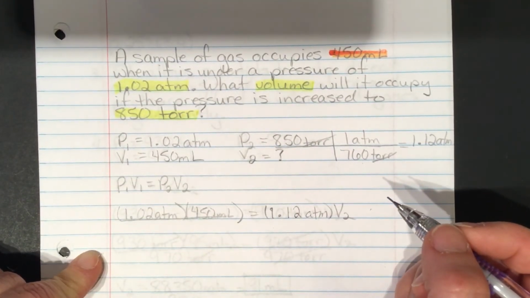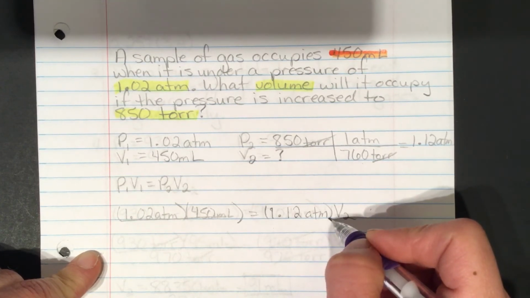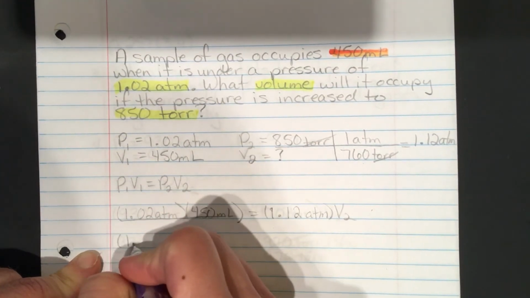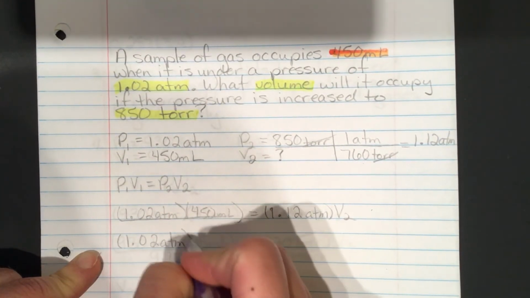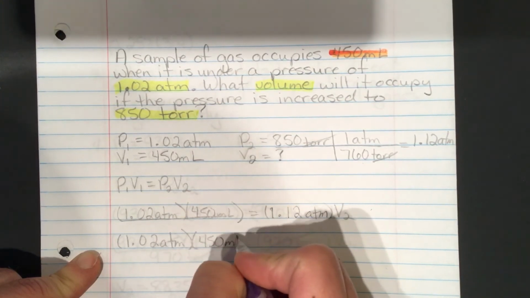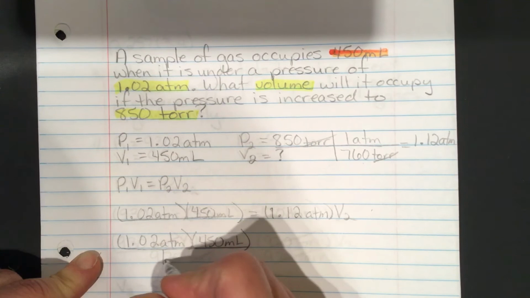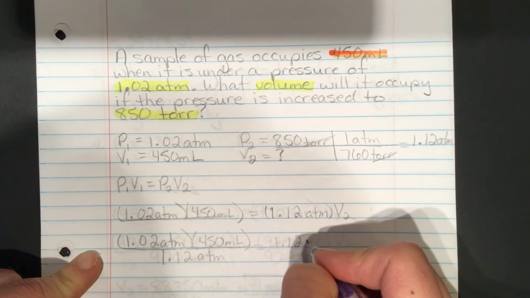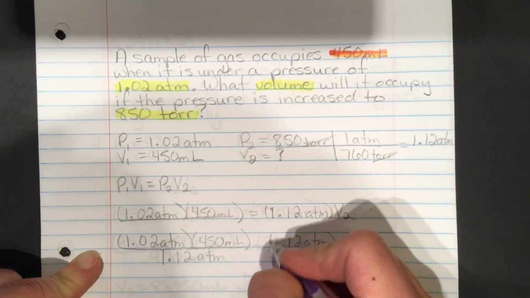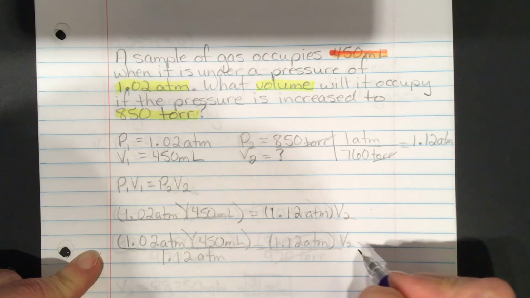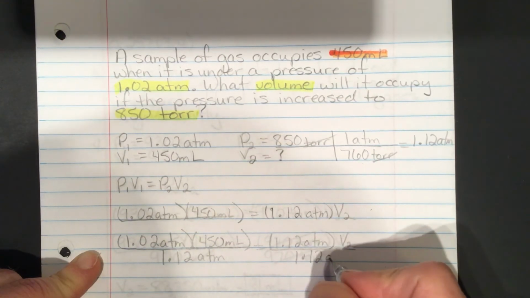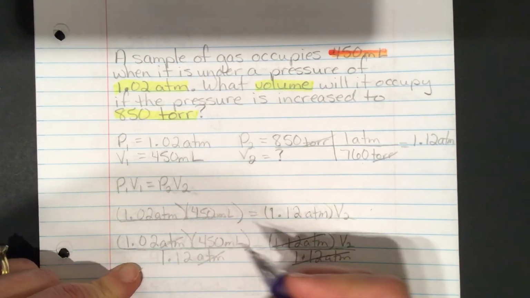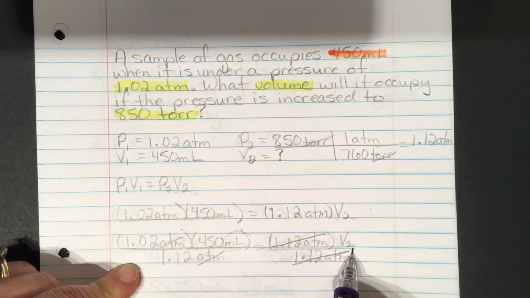Okay, to solve this problem, I have to divide both sides by 1.12. So I'm going to rewrite this problem. Dividing both sides by 1.12 atmospheres. What cancels out over here are the units, so I'm left with milliliters, which is volume, so I'm good.